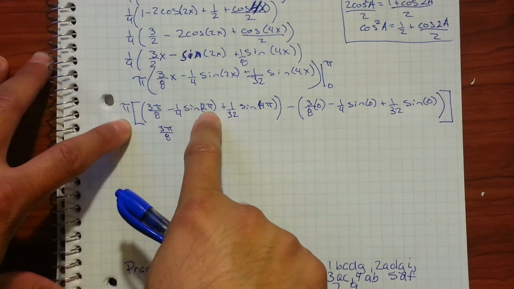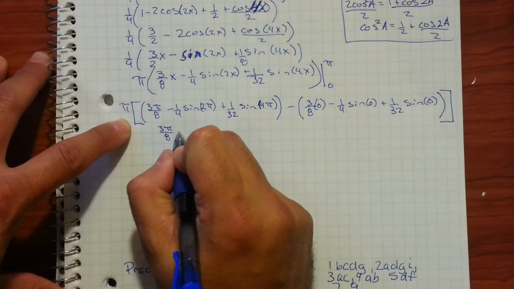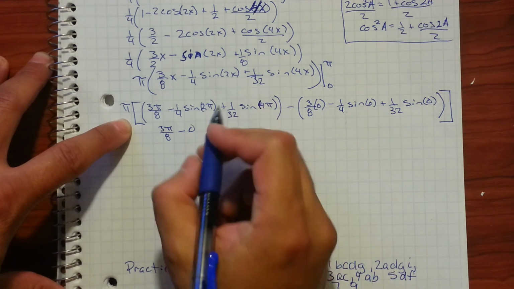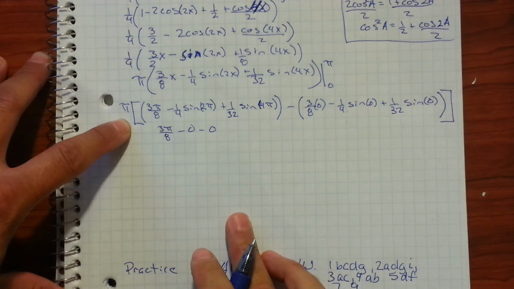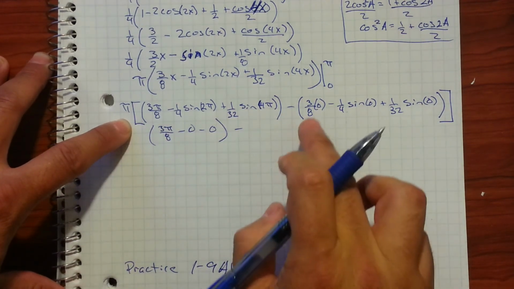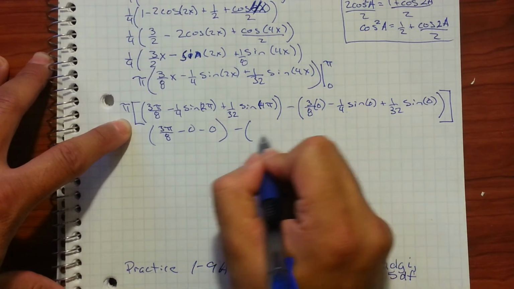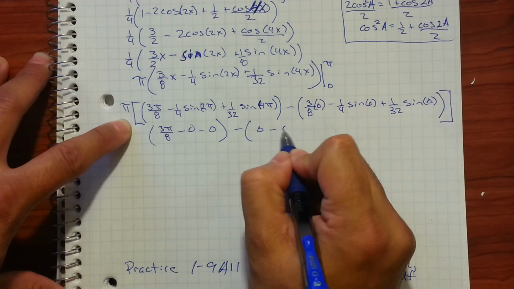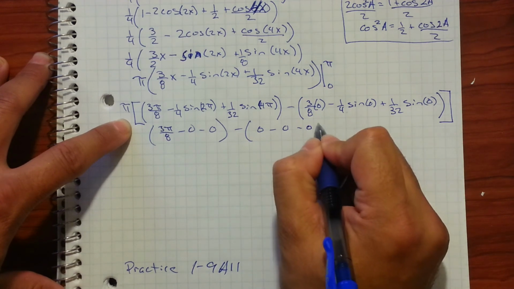Now the sine at 2 pi is going to be 0. So let's go minus 0 for that piece right there. And at 4 pi it's also going to be 0, so that's minus 0. Okay, so I have that minus, now 3/8 times 0, 0. Sine at 0, 0.